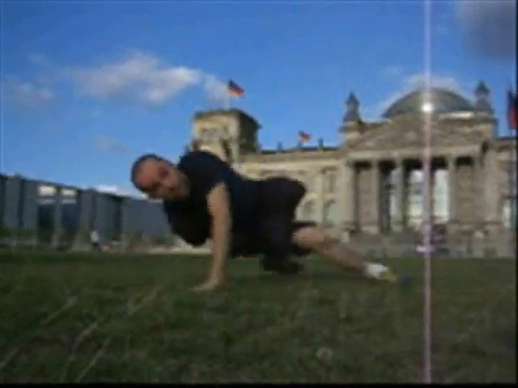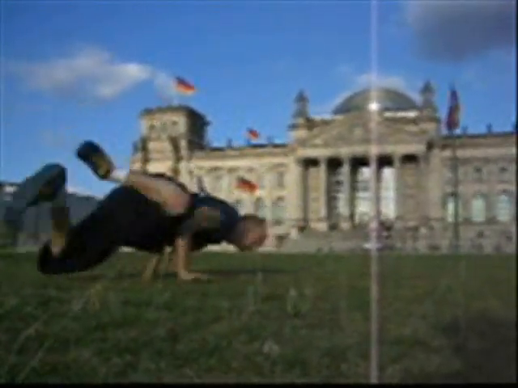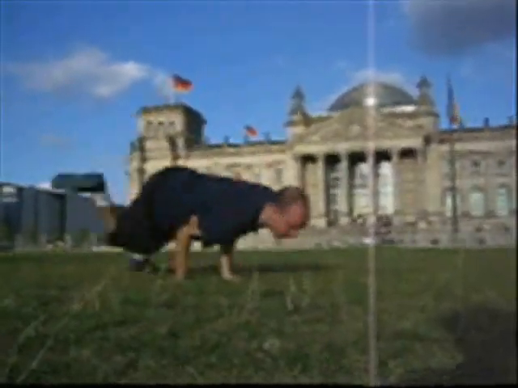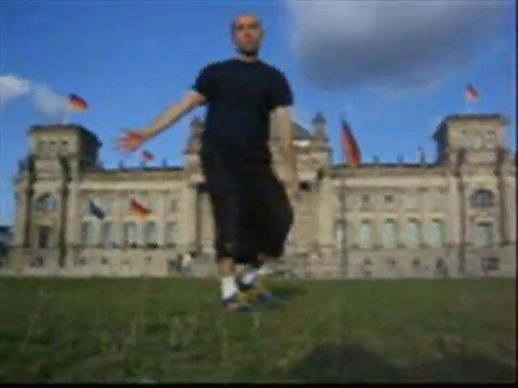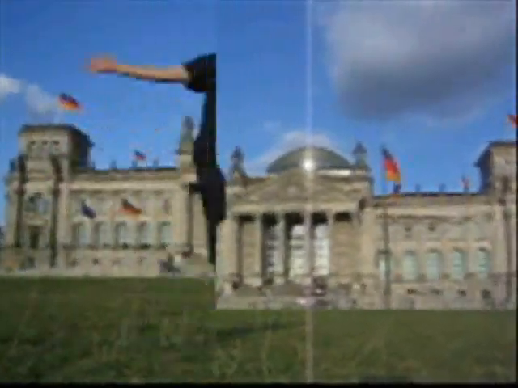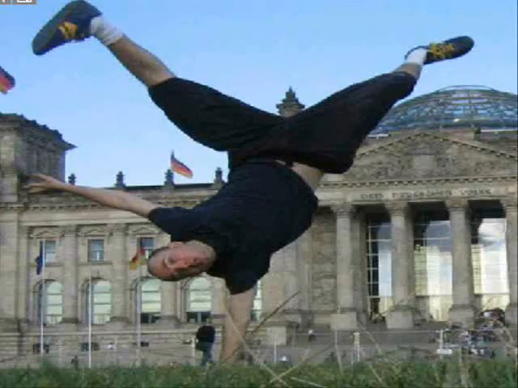Say you're breaking, and you got most of your moves down the way that you want them. But there's just that one hand freeze that you can't hold long enough. So you take a picture of yourself, download it to your computer, and cut it out.